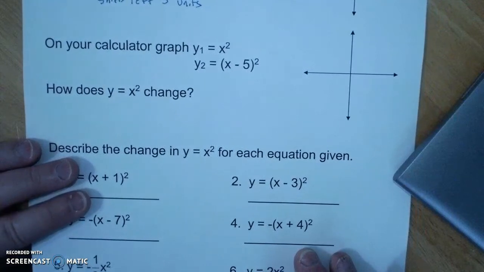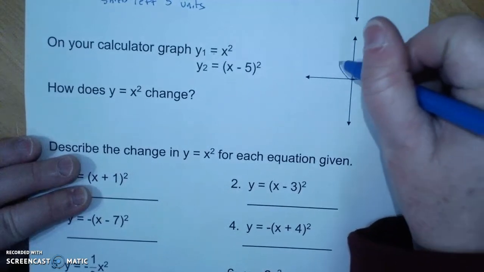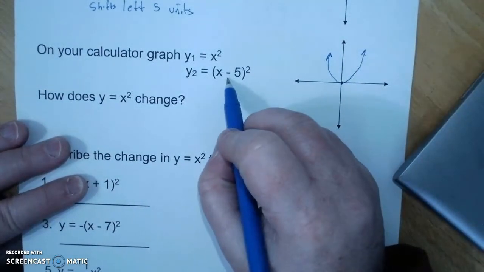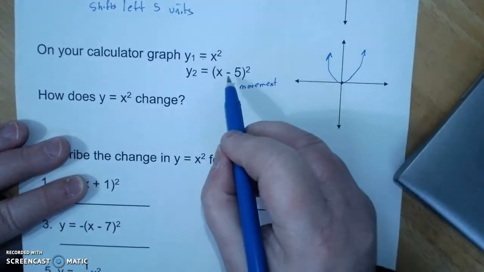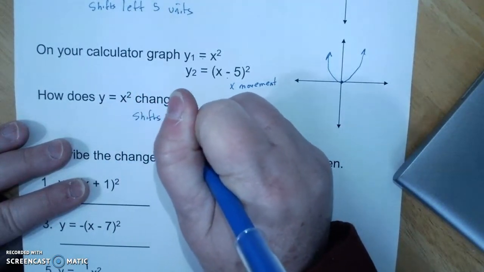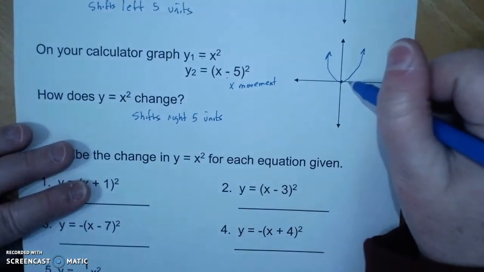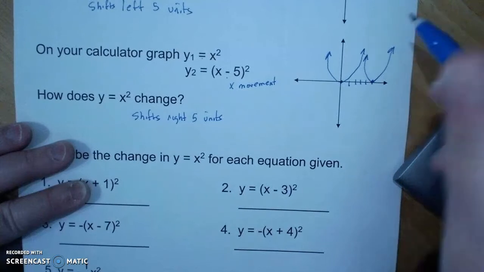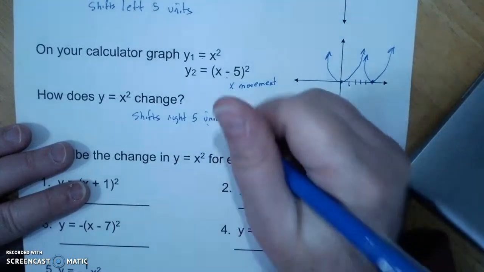Okay, here we go. If I have y equals x squared, again, it's the parent function. It's going through (1, 1) and (2, 4). My vertex is at (0, 0). Inside the parentheses is an x movement. It's not like it should be, so this is shifts right 5 units. It follows the same thing as when you were doing the absolute value: 1, 2, 3, 4, 5. It does not widen it, it does not narrow it, it just shifts the vertex 5 units to the right.